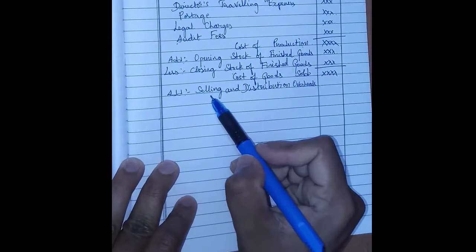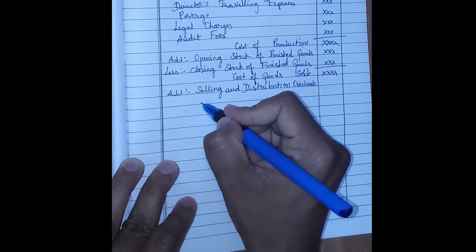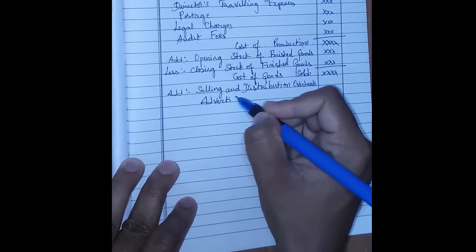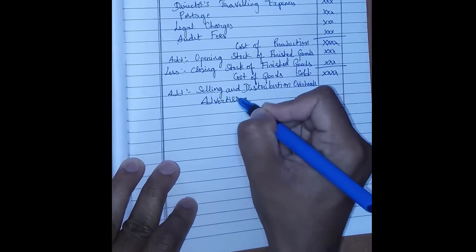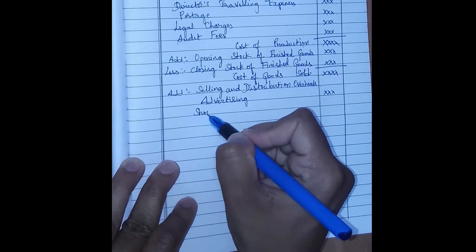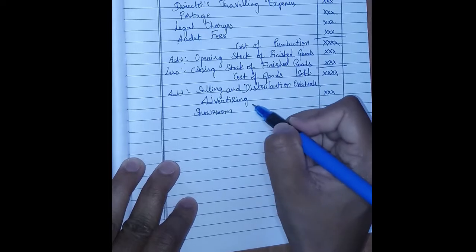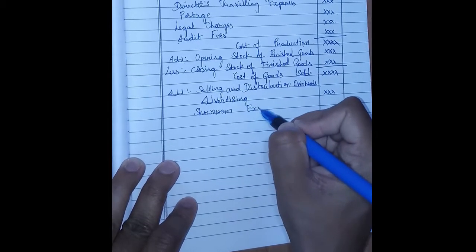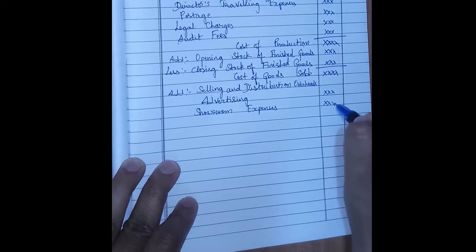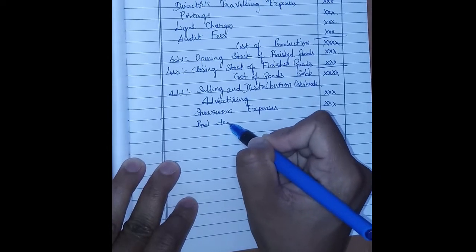So in selling and distribution overheads, what are all the things we have to add? We have to add advertising, showroom expenses, bad debts.